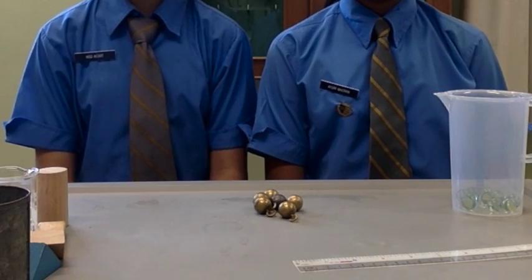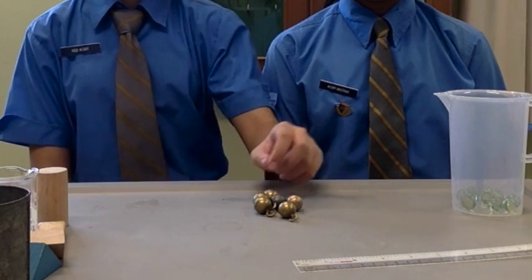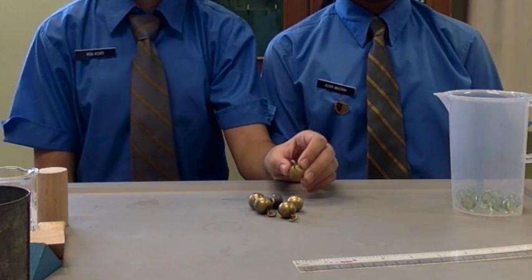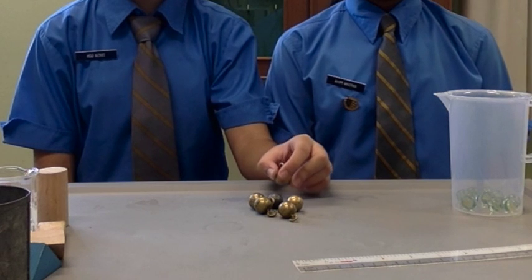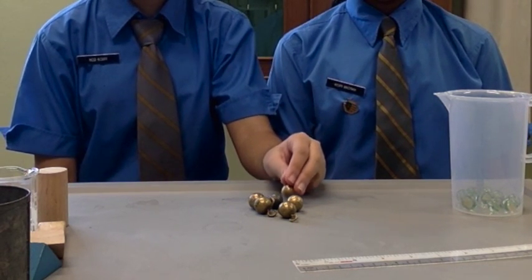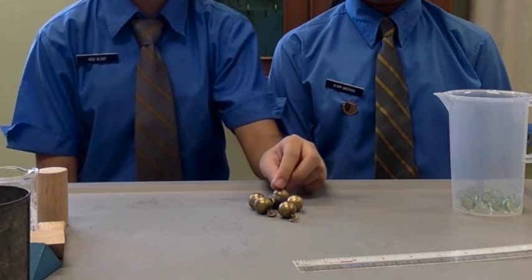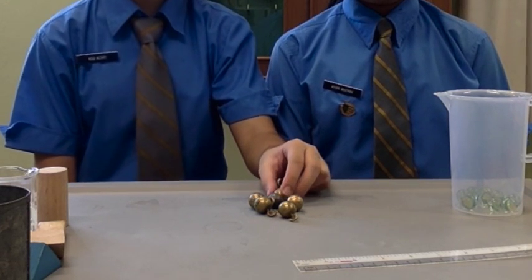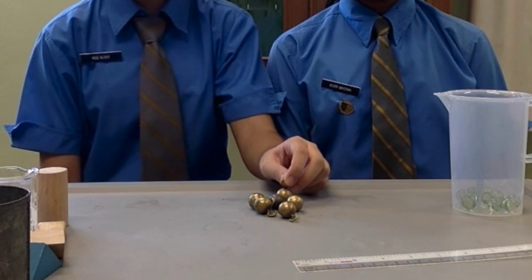Now, let's find the density of the ball bearings. The total mass of the 6 ball bearings is 181.6 grams, while the total volume of the 6 ball bearings is 54 cm cubed. To find their density in total, we should take its mass divided by volume, and we will get 3.36 grams per cm cubed.